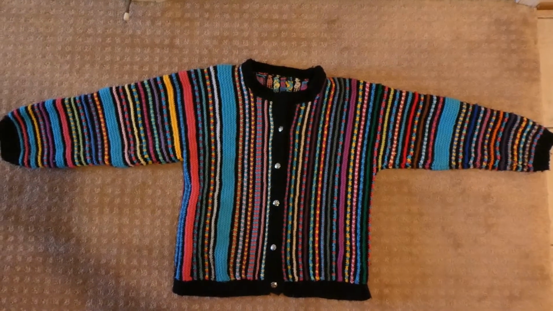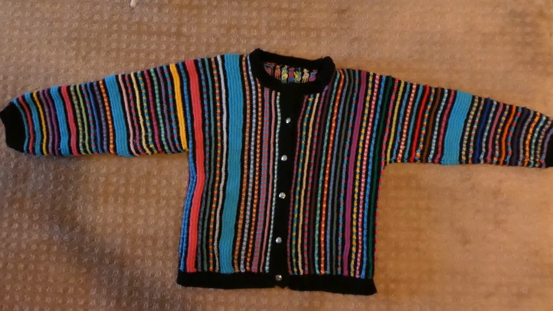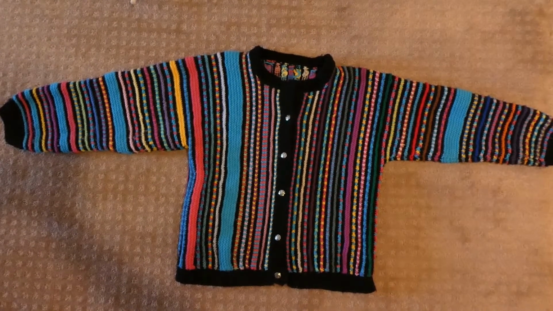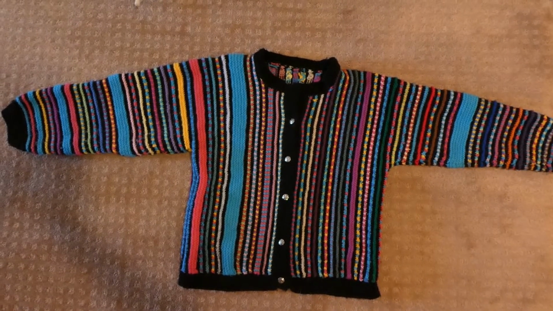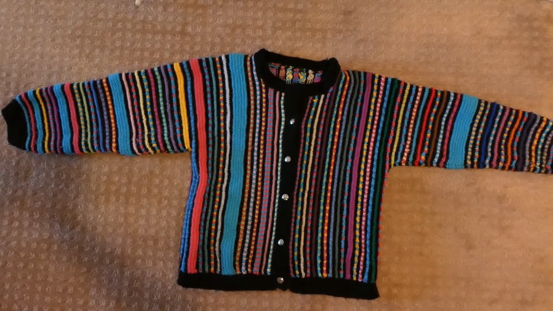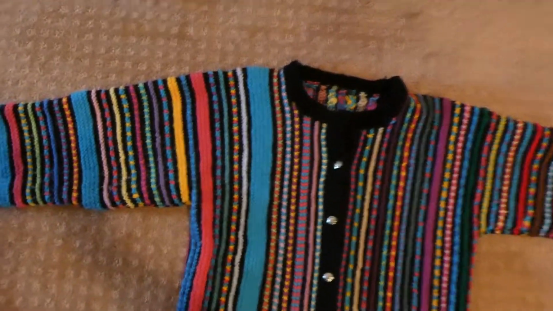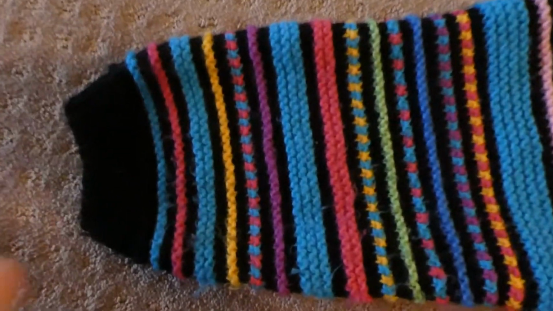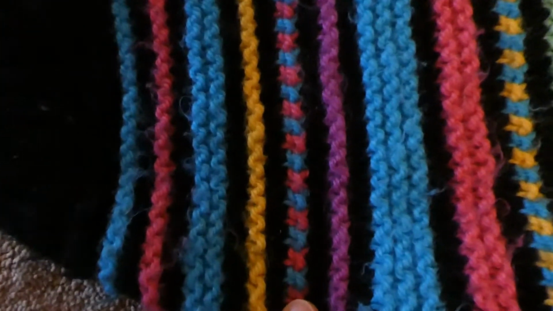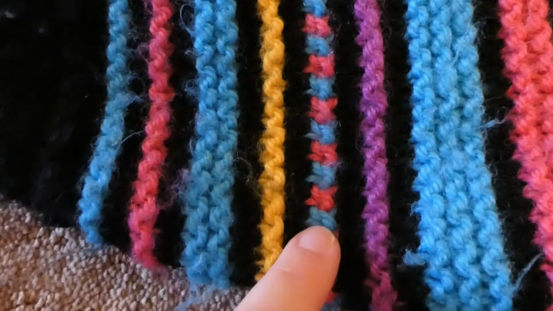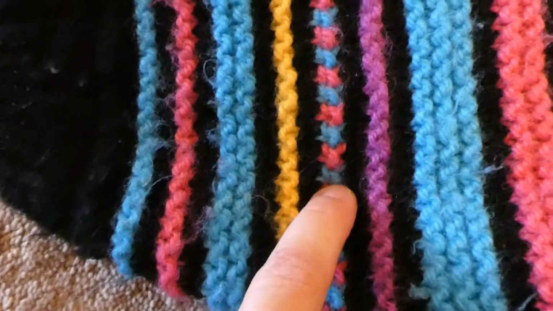Okay, here's the prime factorization cardigan. I used the exact same colors as in the scarf, but in order to make it not super fat, I decided to put all the factors in one row. So if you look at the row for 6, I've got 2 and 3 all in the same row. So I did a stitch of 2, a stitch of 3, a stitch of 2, a stitch of 3.